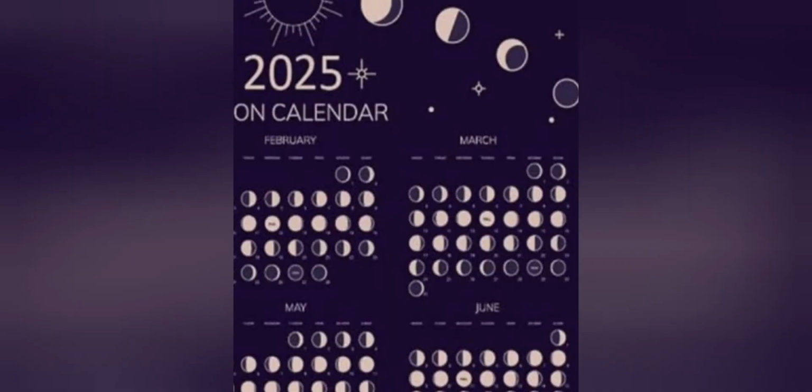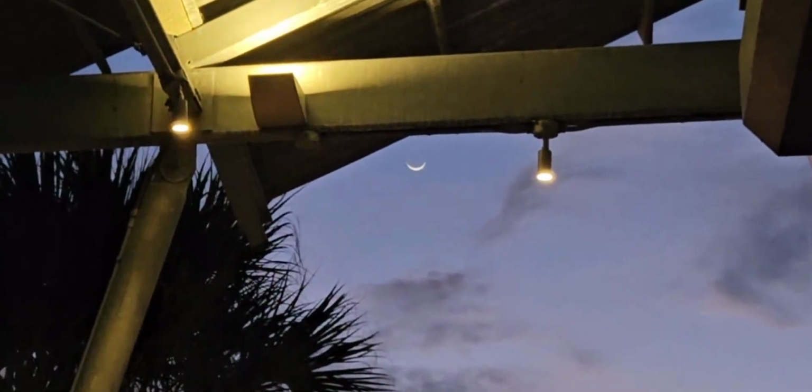Let's take a look at the 2025 moon calendar. Now let's take a look at March 2nd. Notice how the moon phase is on the right hand side? Okay, let's take a look at March 2nd in reality. The crescent is on the bottom. That's impossible. Let me show you why it's impossible.